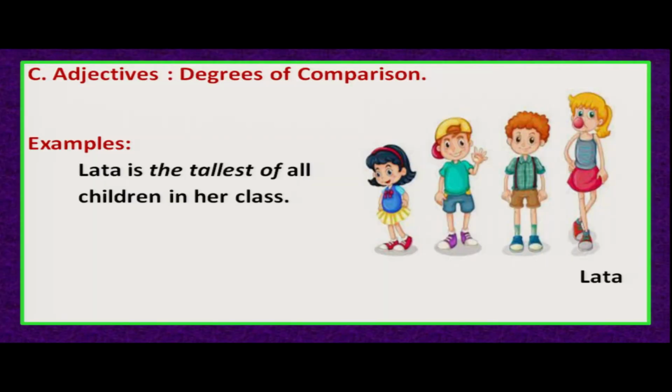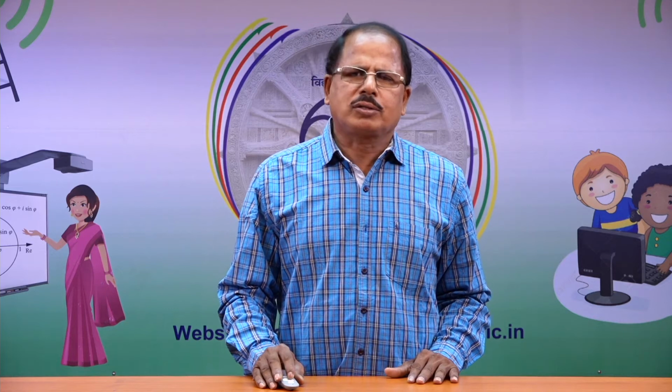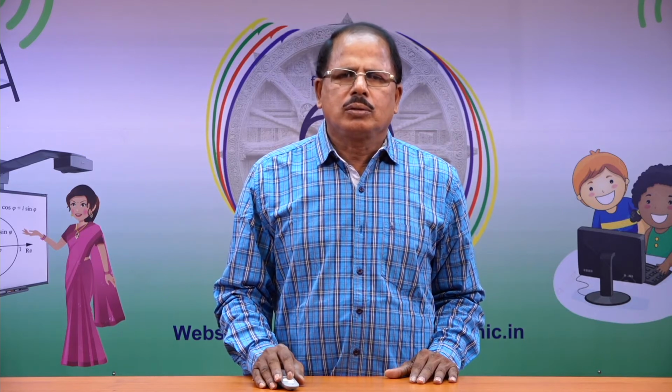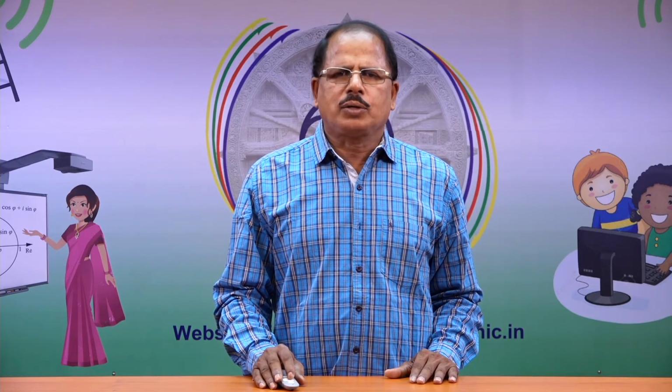So now you see, if I say Lata is taller than all her sisters, I can use also tallest. Lata is the tallest of all the children in her class. He is the tallest of all. So the form is here, the is used before the superlative degree and est is added to the adjective. Tall is the adjective and we say tallest.